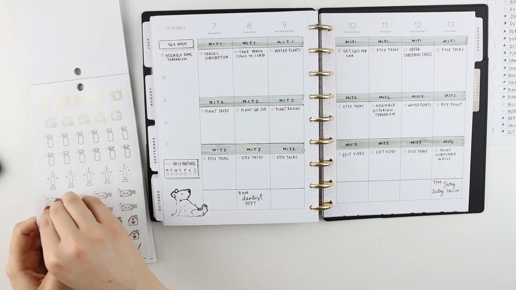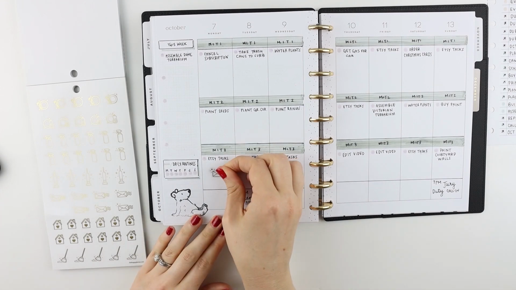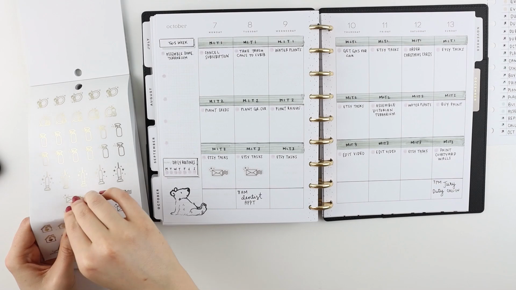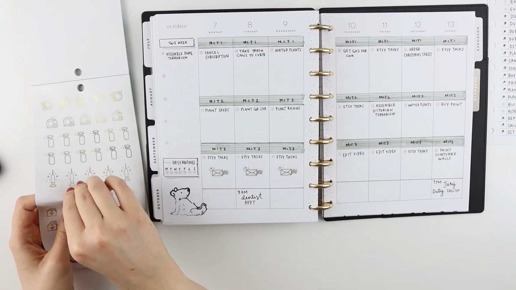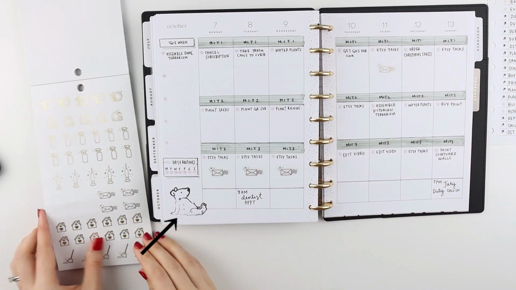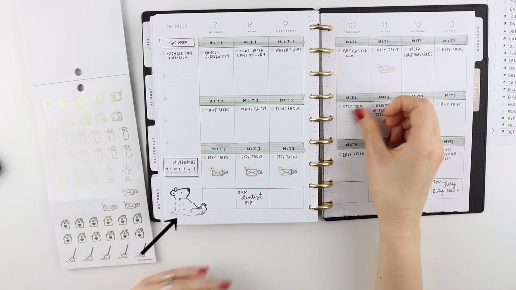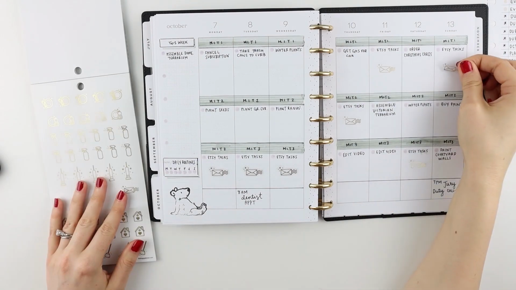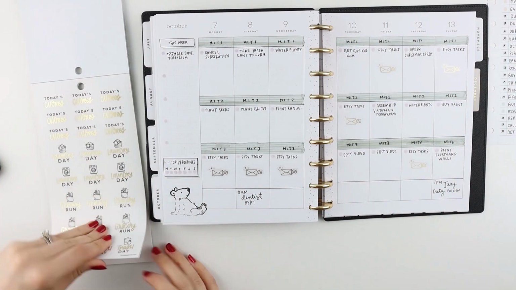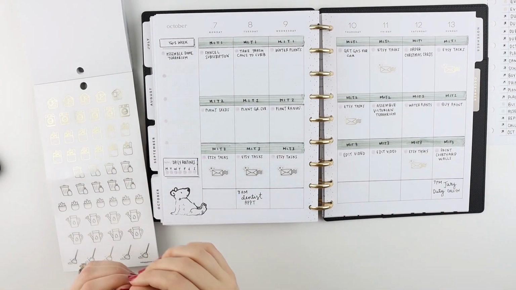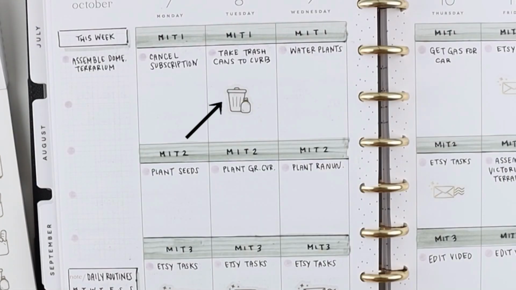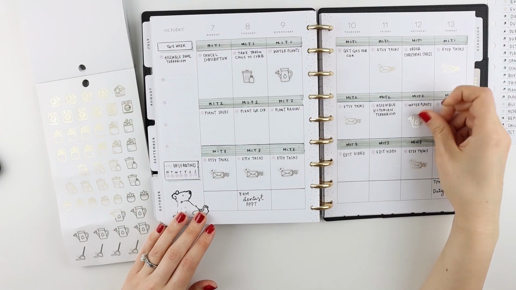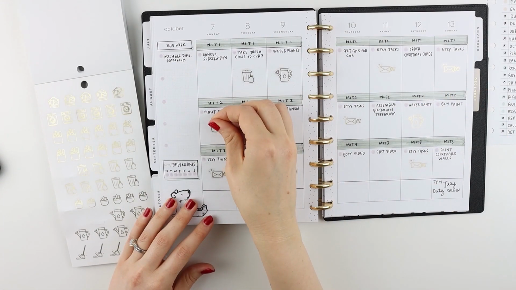If you are the type of person who prefers more decor, you could also maybe stamp something in the corner on your sidebar. So this bear is a stamp that my mom gave me for my birthday last year. Or you could add a sticker in the corner. You could also add some functional icon stickers to the spread. For example, for when I need to take out the trash, I use the trash can icon, and then when I need to water the plants, I use a watering can icon, etc.